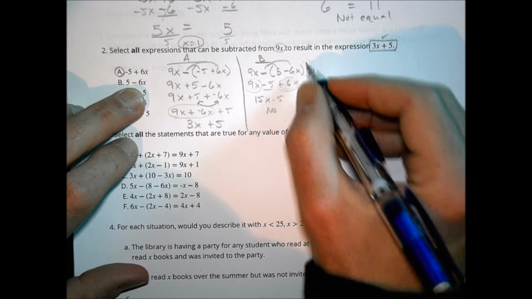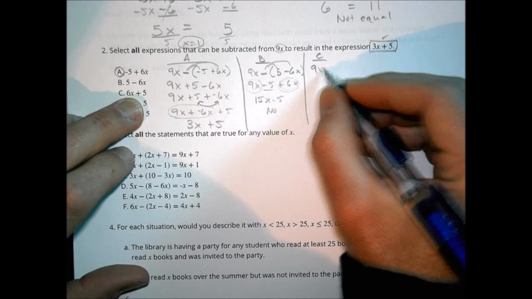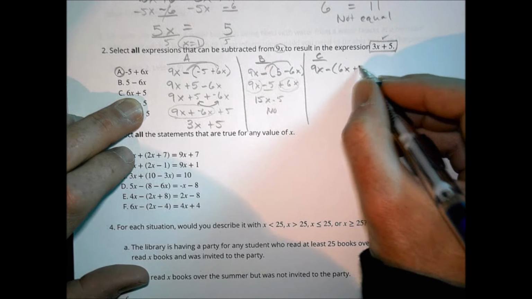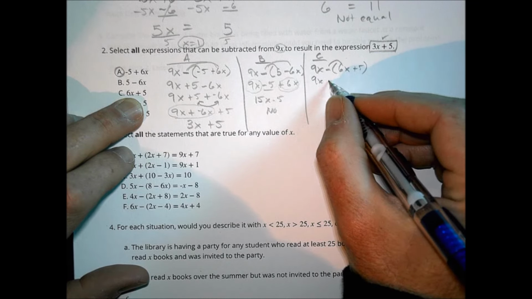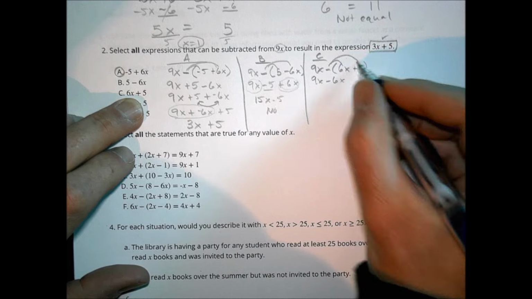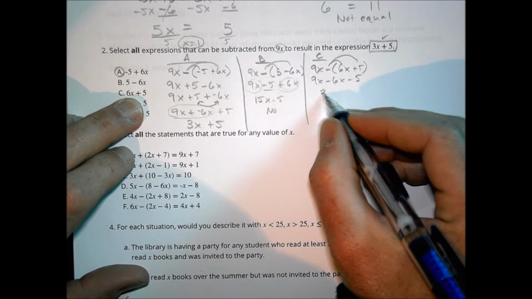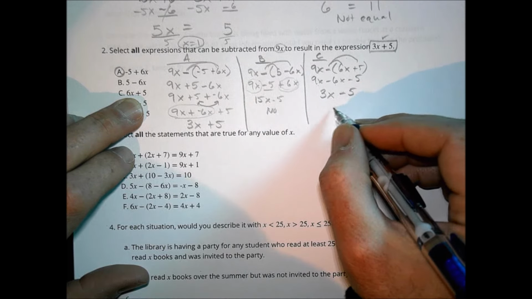No for B. For C, we have 9x minus, parentheses, 6x plus 5. Again, 9x comes down, we distribute, so that becomes a minus 6x. Distribute becomes minus 5. So 9 minus 6 is 3x. That's good, but then I have minus 5. So that is also going to be a no.